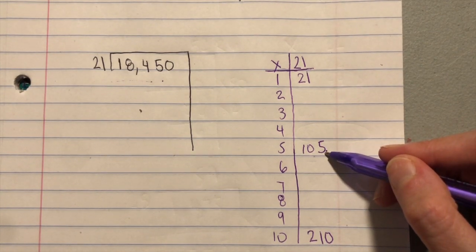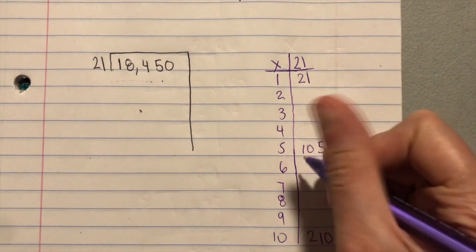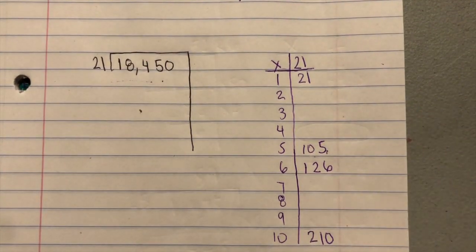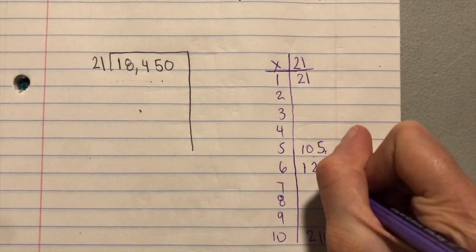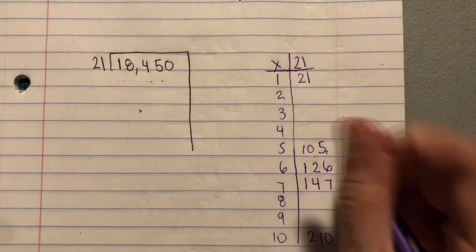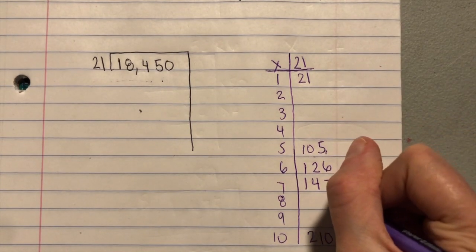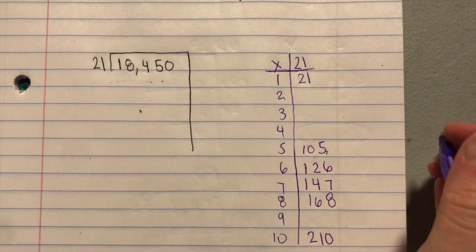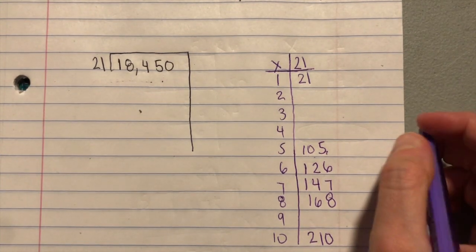So 105 plus 21 would be 126. Plus 21 would be 147. Plus 21 would be 168. I can still go for more.